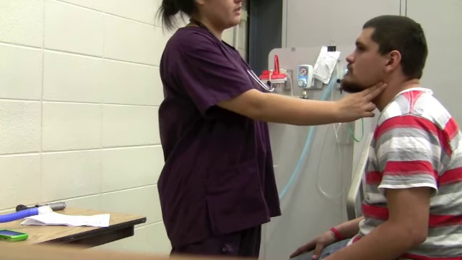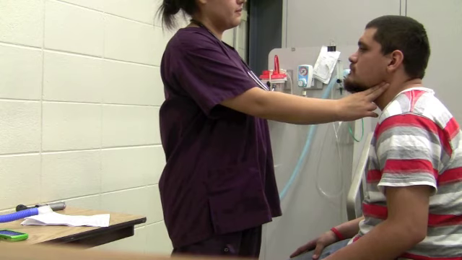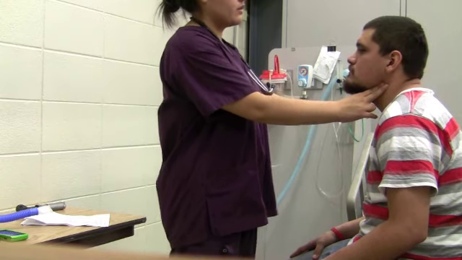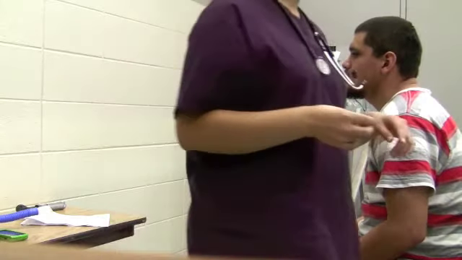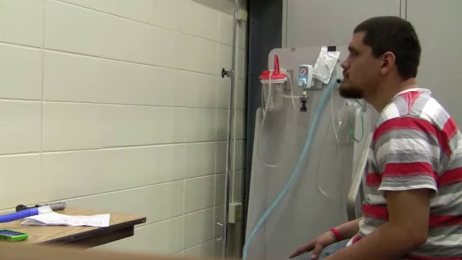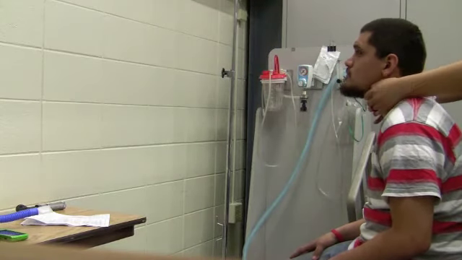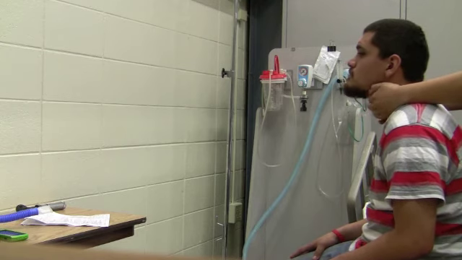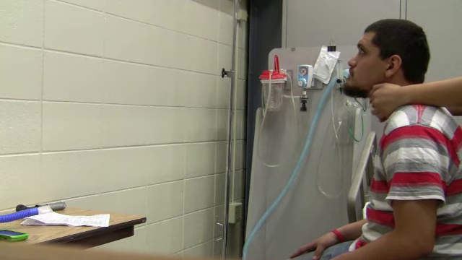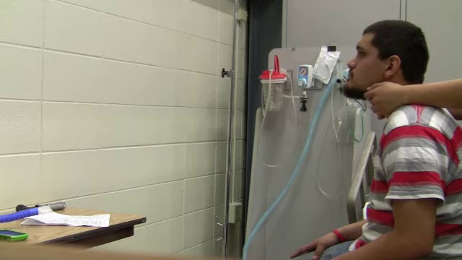I'm going to check his carotid artery, that the pulses are strong and equal on both sides. Next, I'm going to take a look at his trachea. His trachea is midline. I'm going to palpate his thyroid, that it's not enlarged, and that I don't feel any nodules, and that he doesn't have any tenderness.